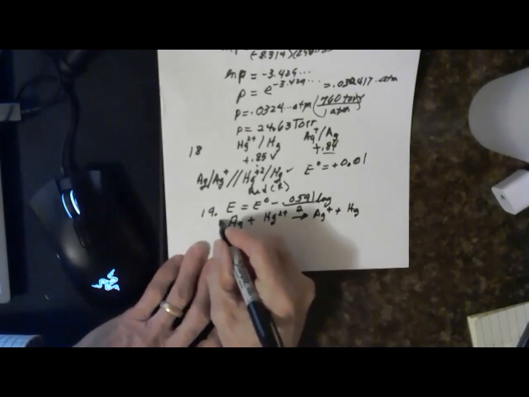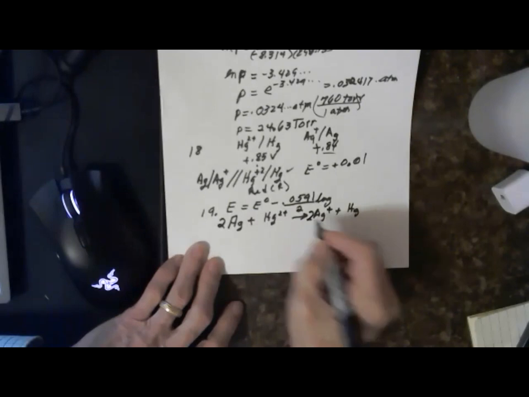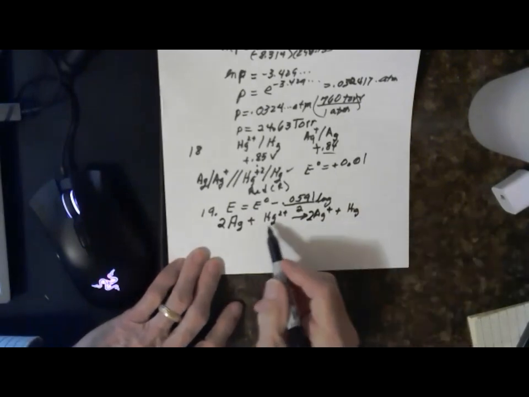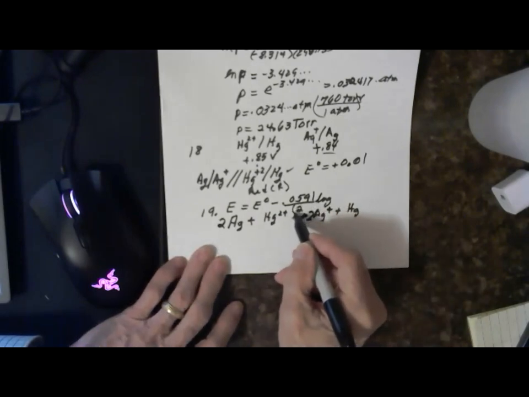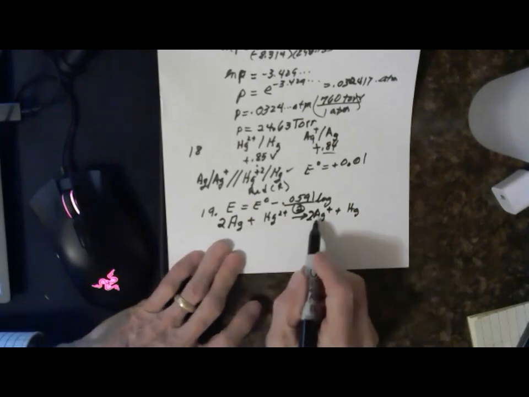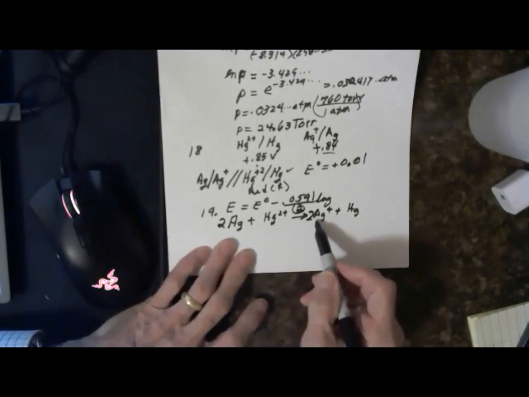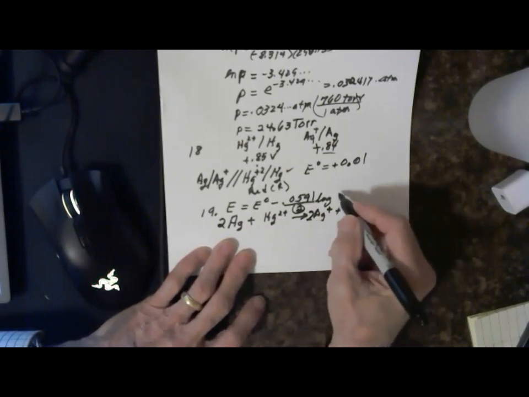But my coefficient now, I have to have 2 of these to balance the charge on both sides. So I've got a +2 charge on this side. Now I've got a +2 charge on that side. So again, that's why we put the 2 in here. I wanted to write out the reaction so you could see that the silver ion is the product. And so the Q is going to be the product concentration of silver.